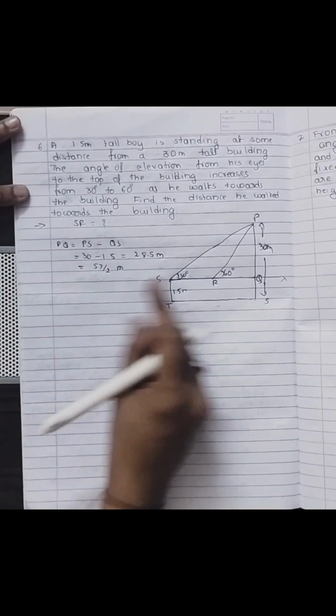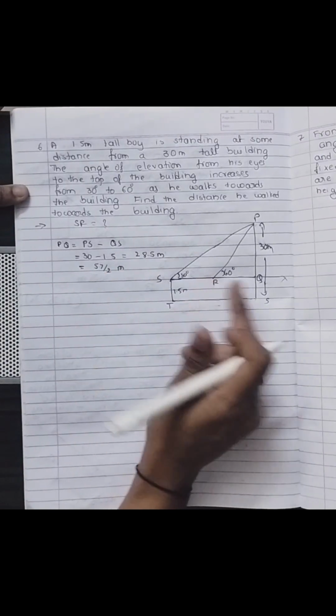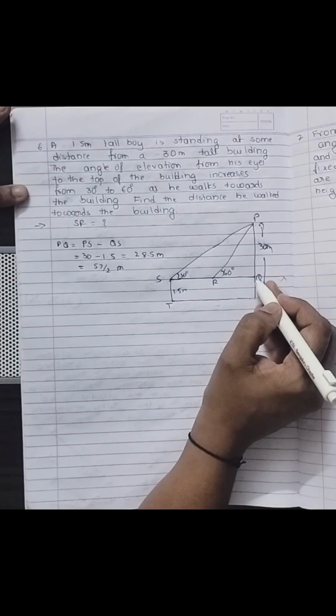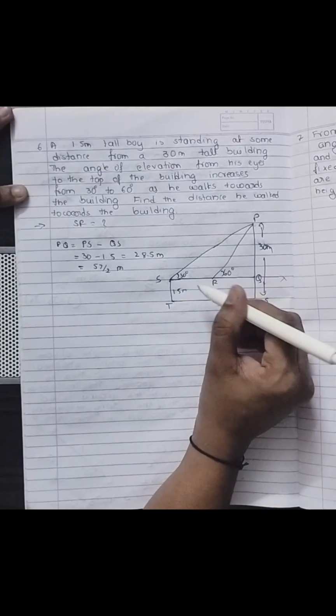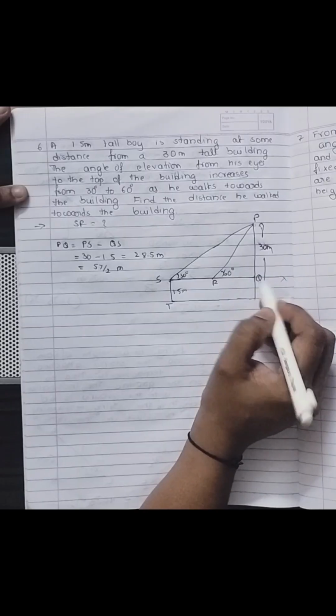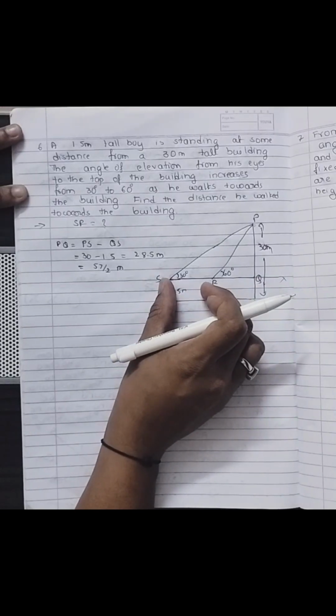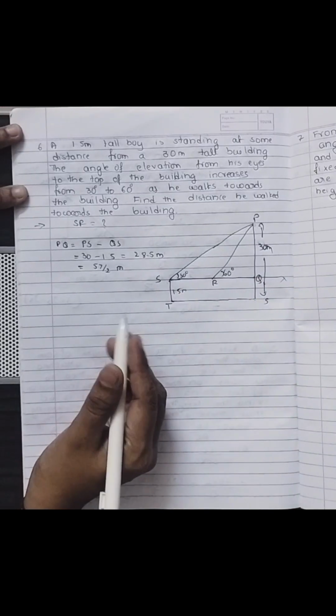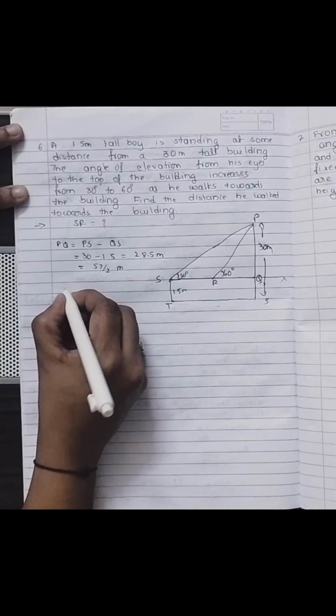So what we have to find out? We have to find out the SR. So for that we know the PQ is common for both the angles. So that is the opposite side, and we need to find out the adjacent side. Which function it is? It is tan function.